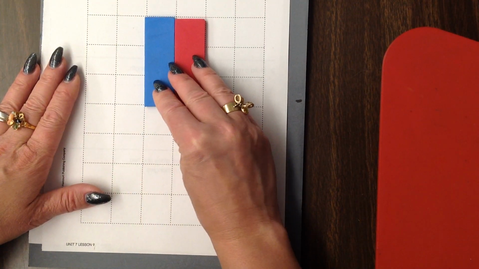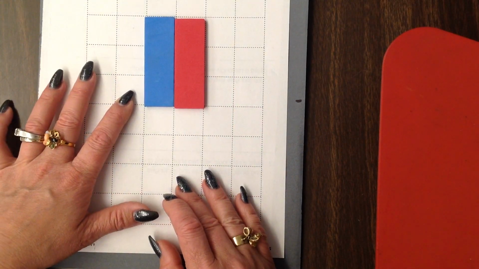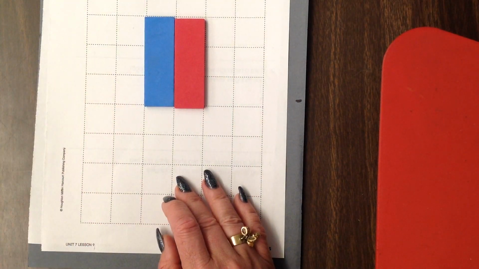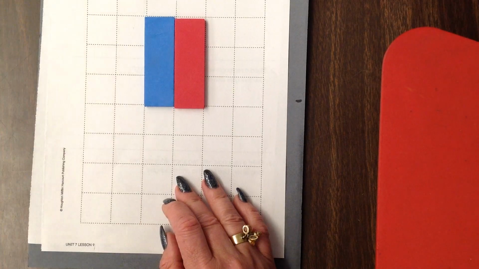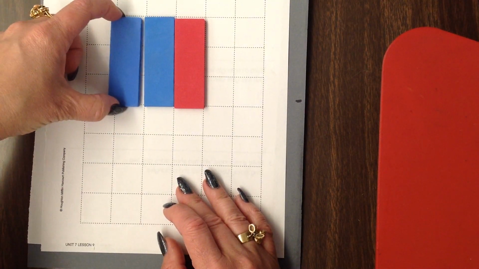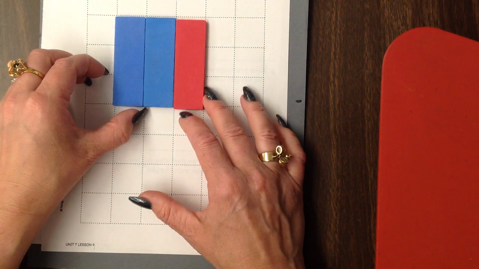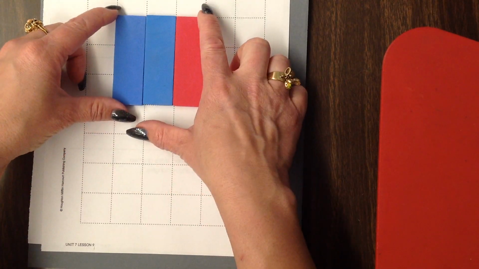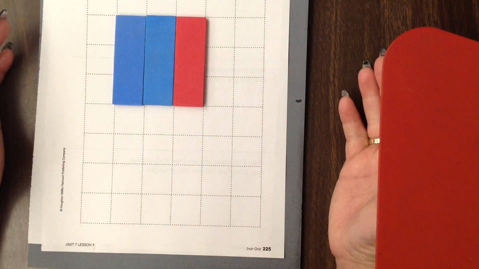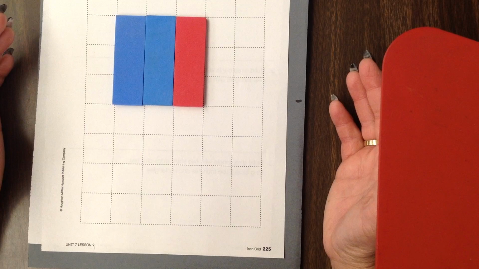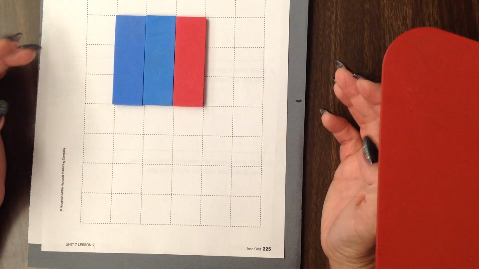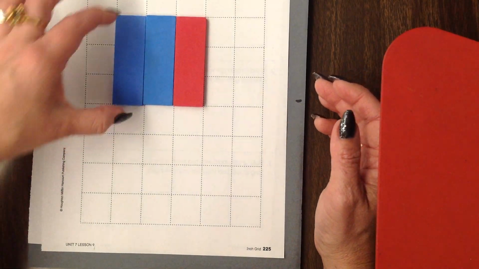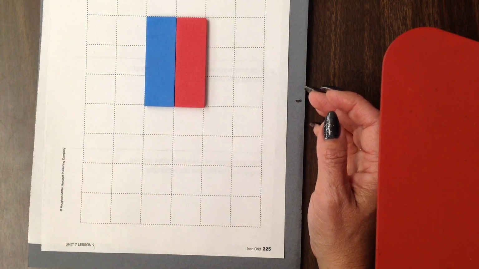Is it possible for me to put another one here? It is. I can go and hunt for another shape that's exactly like it and put it right there. And we have made not only, obviously, a rectangle, because it's still a rectangle, but we've made a special rectangle called a square. All right, but we're going to go back to just the rectangles.